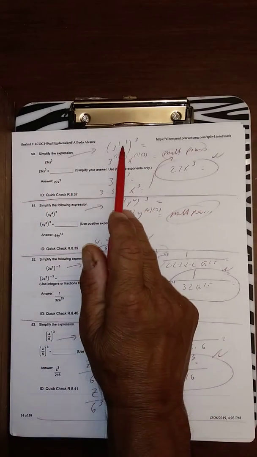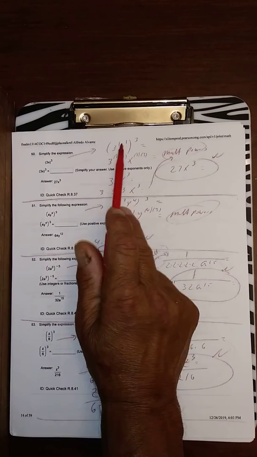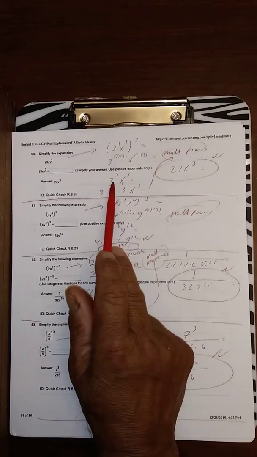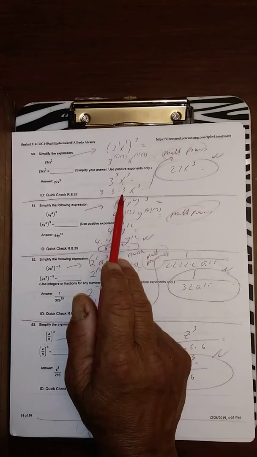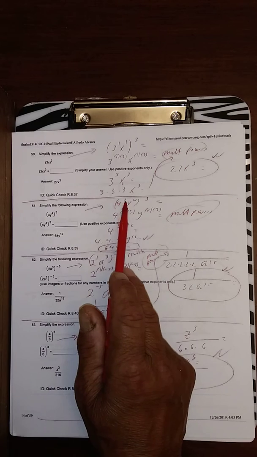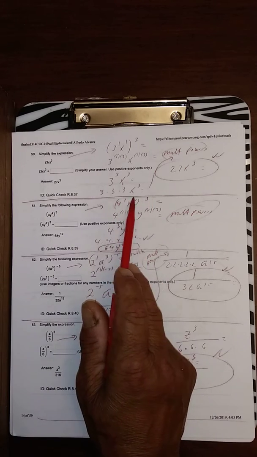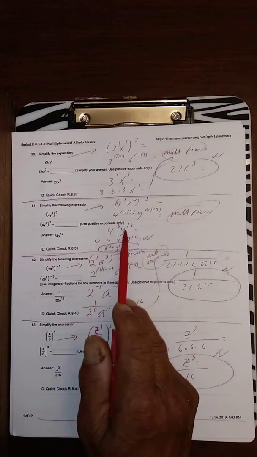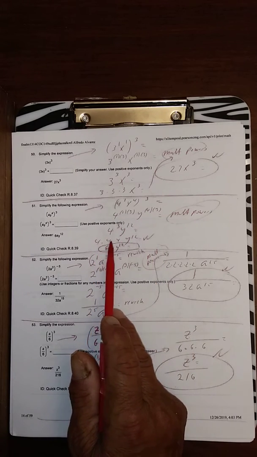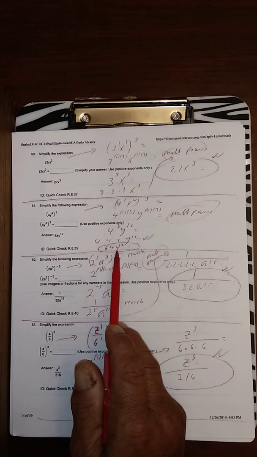This one, 3 to the 1, x to the 1, multiply the powers. 3 times that, 3 times that. So 3 to the 3, x to the 3, and 3 to the 3 means 3 times 3 times 3, which is 27x cubed. This one, 4 to the 1, x, y to the 4, 3 times the powers again. So 4 to the third and y to the 12. But 4 to the third means 4, 4, 4. That's going to be 64y to the 12.